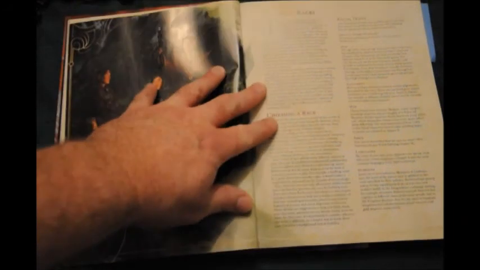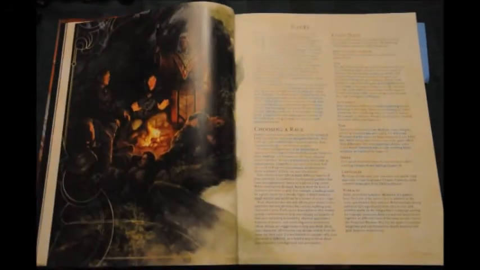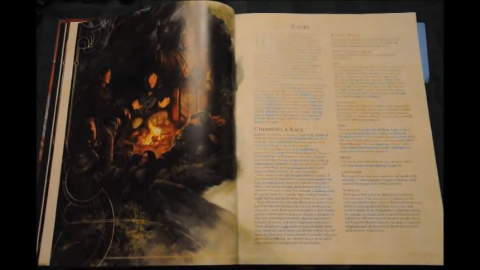So that's the quick overview of the character creation segment. The next segment of this series will be regarding races. Which races do they have? Did they keep? Did they add? Did they remove? We'll cover that in a little bit more detail.